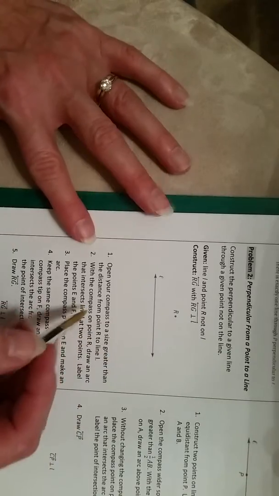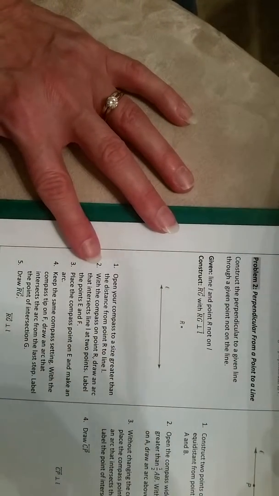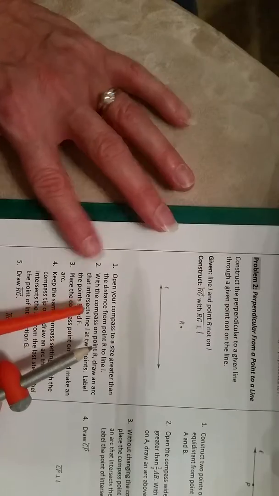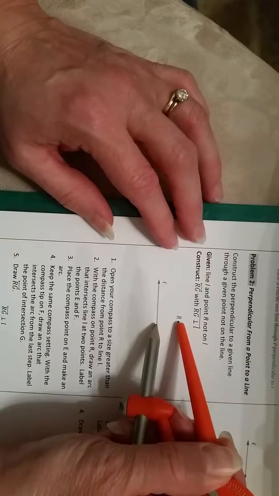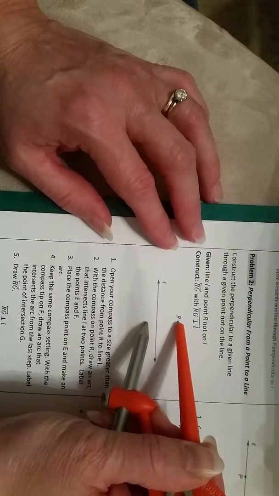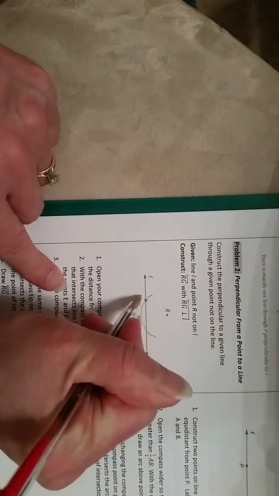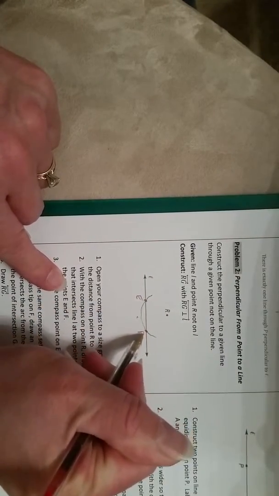So the first thing we're going to do is open the compass to a size greater than the distance from R to L. So there's the distance from R to L. So we're going to open it up just a little bit bigger than that. And keep that setting. Notice I'm moving my paper under the compass. So I've constructed an arc that intersects line L in 2 points. So we're going to label those points E and point F.